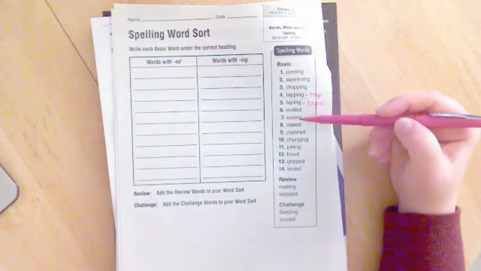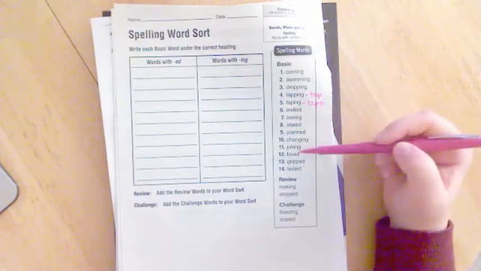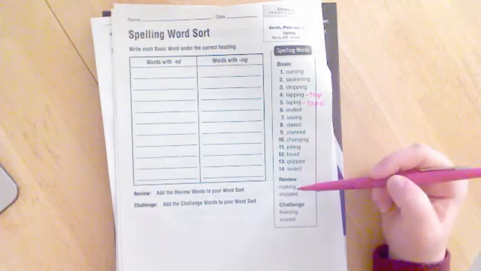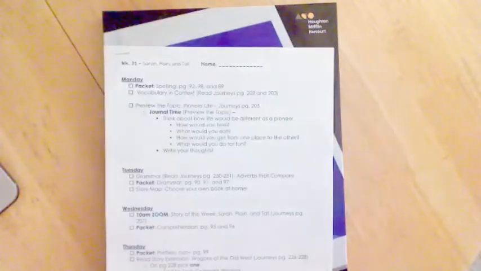Invited, saving, stared, planned, changing, joking, loved, gripped, tasted, making, stopped, freezing, scared. So you are organizing by -ed and -ing. Then you have two more spelling pages like you usually do.